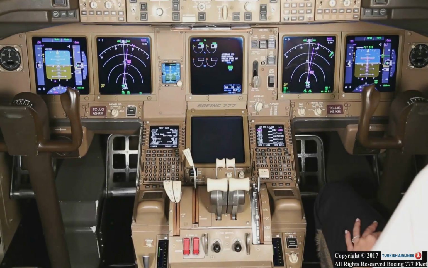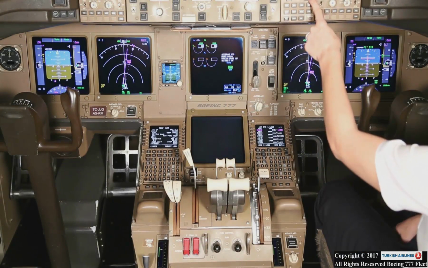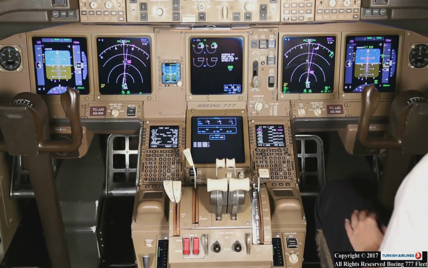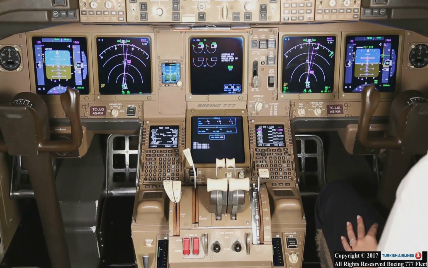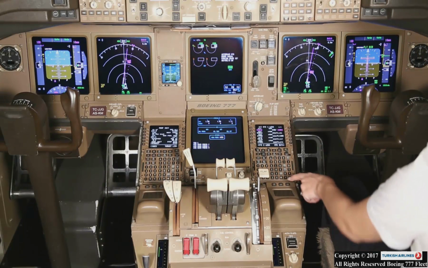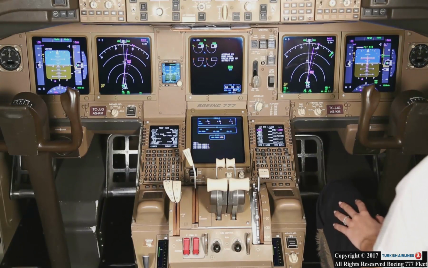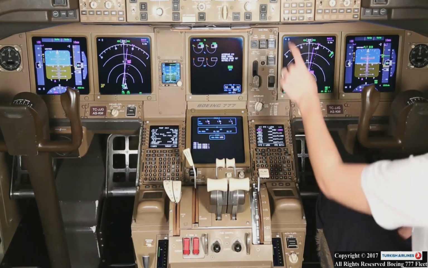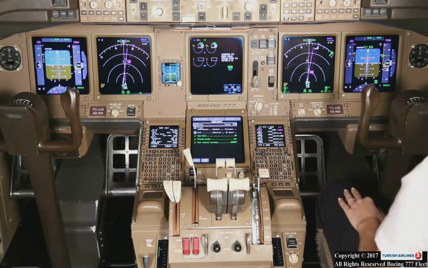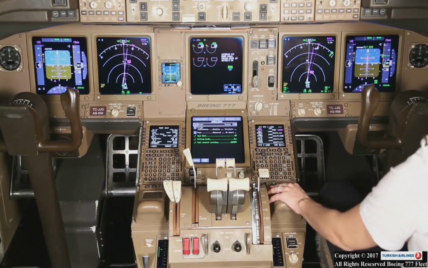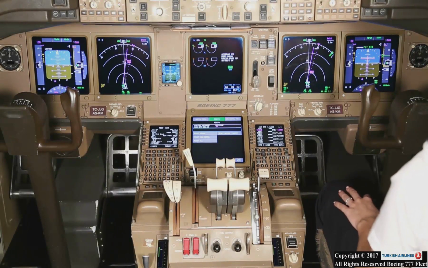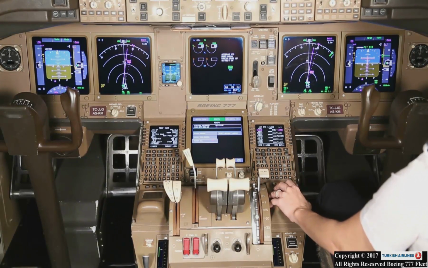Status display switch, push. Check status messages. Lower center cursor location switch, push. Verify the lower center cursor location light is illuminated. Check this display switch, push. Resets, select. Reset all, select.